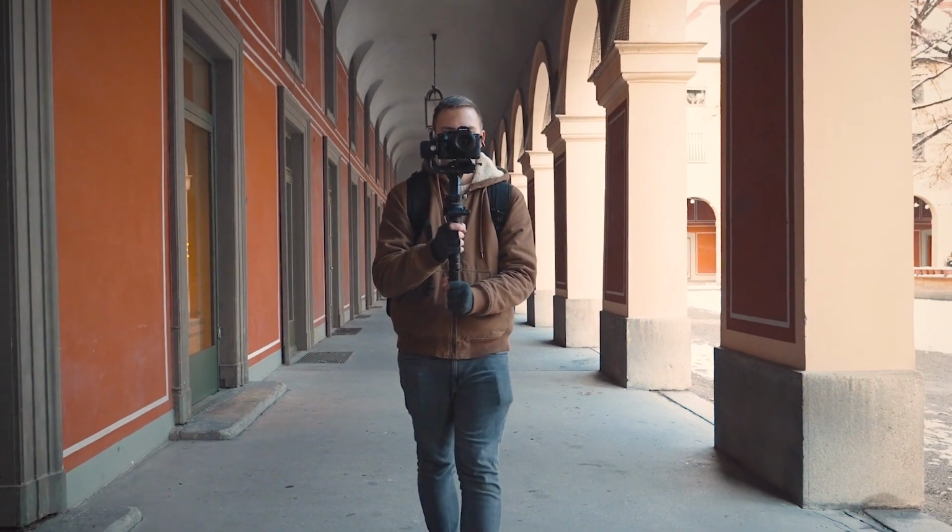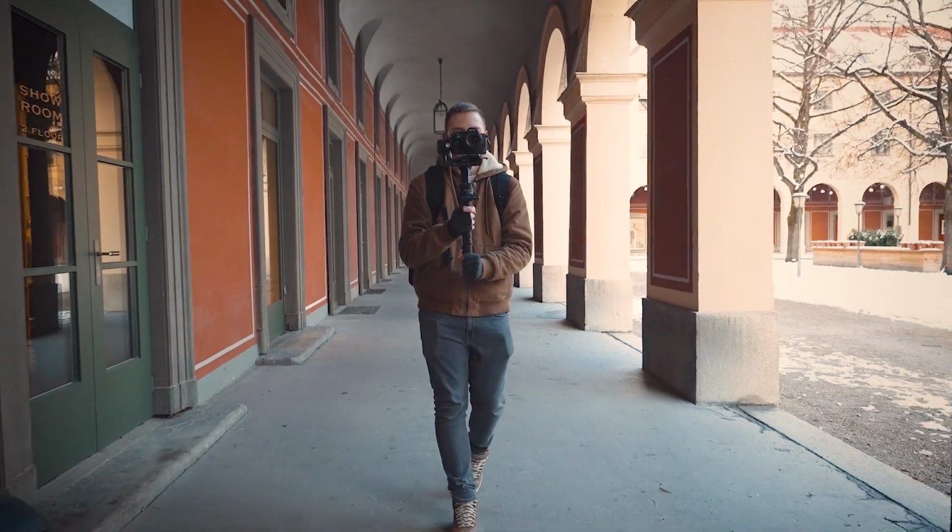And then just simply start walking. It doesn't have to be fast, it doesn't have to be slow. Just make sure you stick to your own pace. At the end, I'll end up having a clip around 5 to 15 minutes.